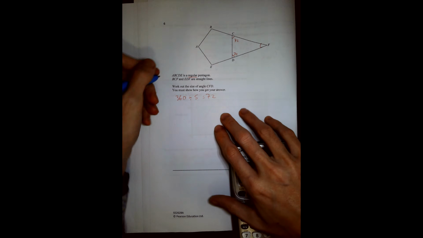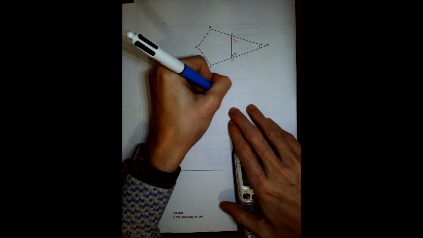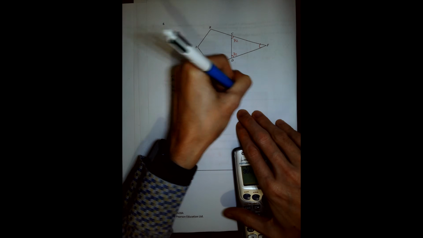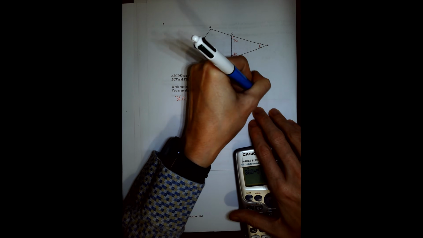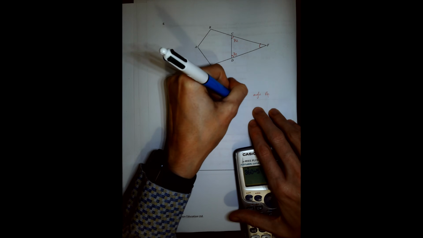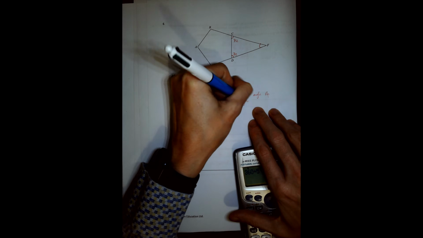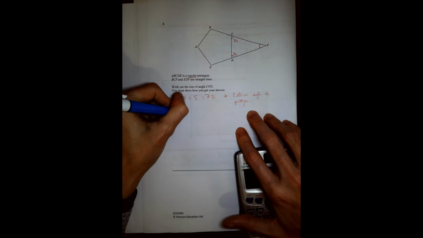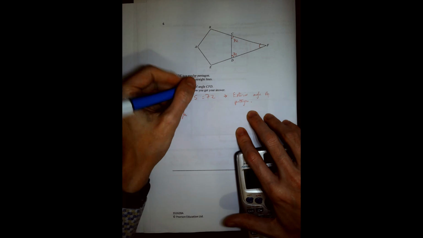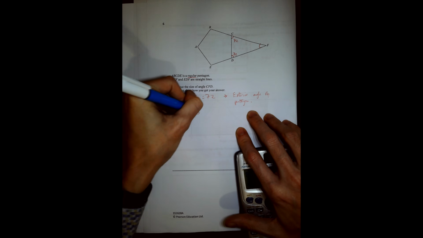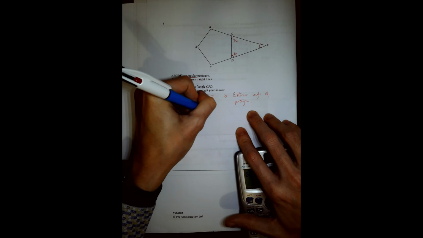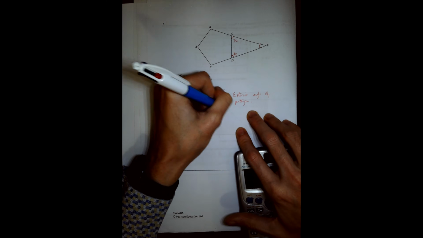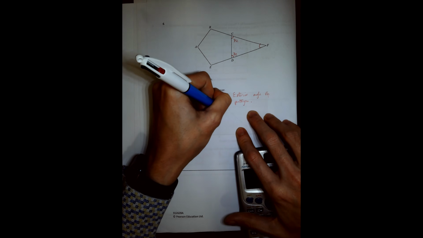I'm just going to write here what I've done. So exterior angle of pentagon, triangle CDF is isosceles.